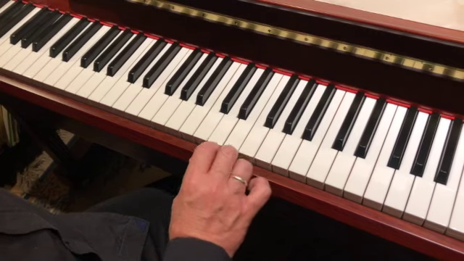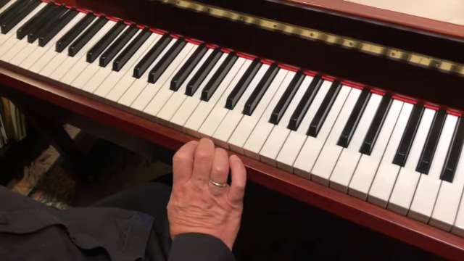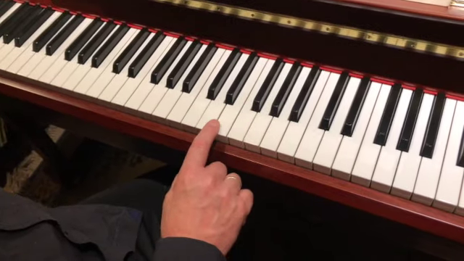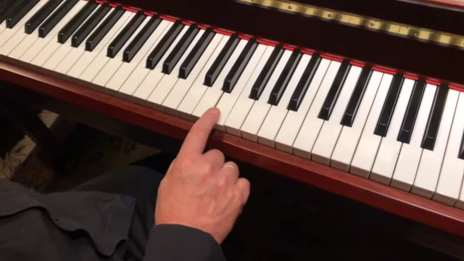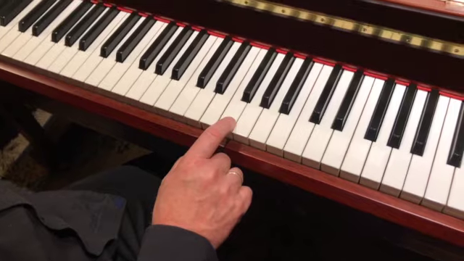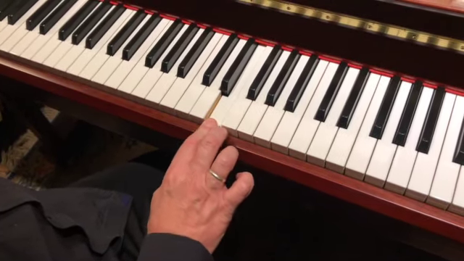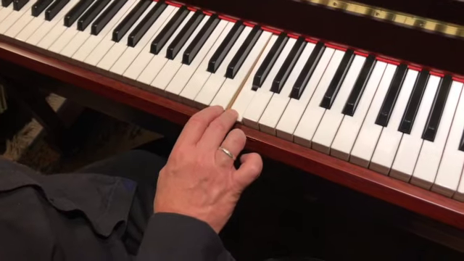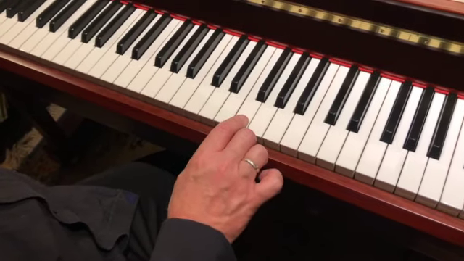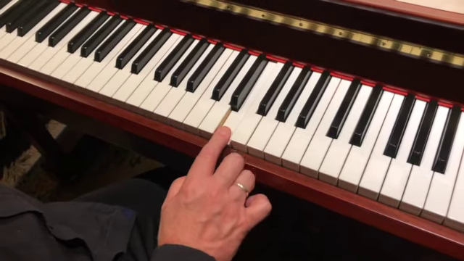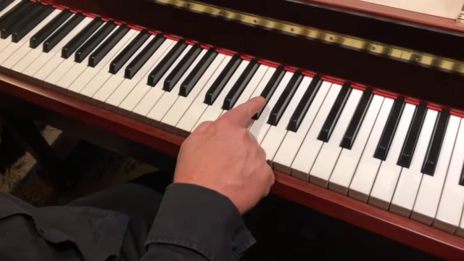Now there's a couple places where this gets a little tricky. If you look at the note E, if you go one note higher, there's no black note there. So by our definition, these two keys are adjacent. So even though they're both white, they are also a half step. So a whole step is two half steps.